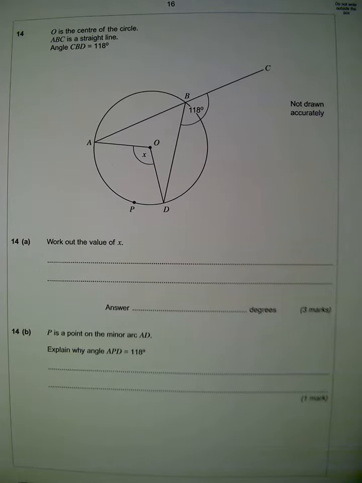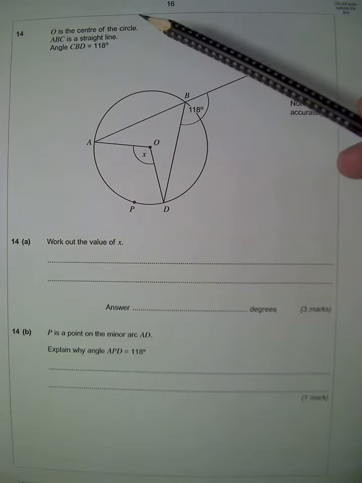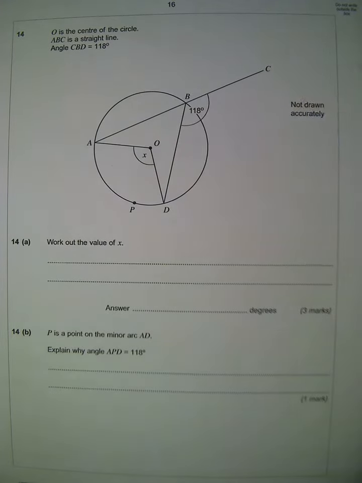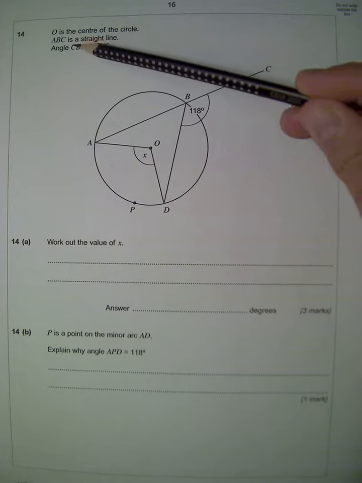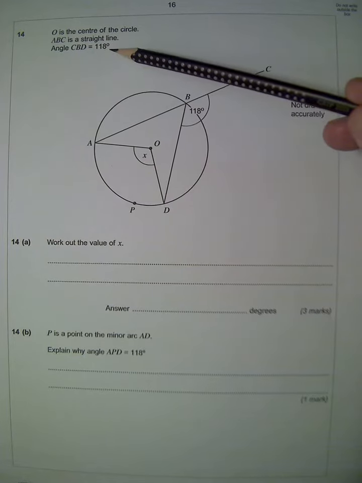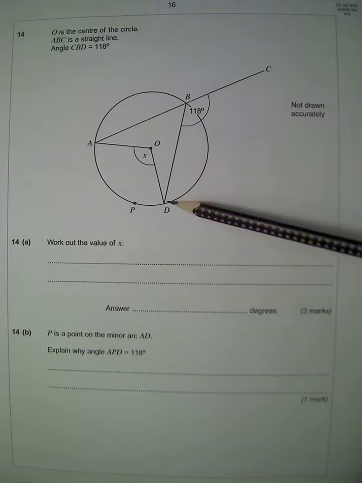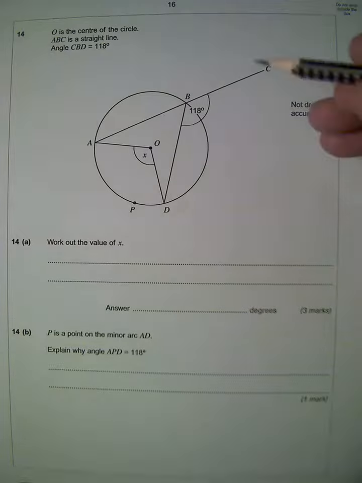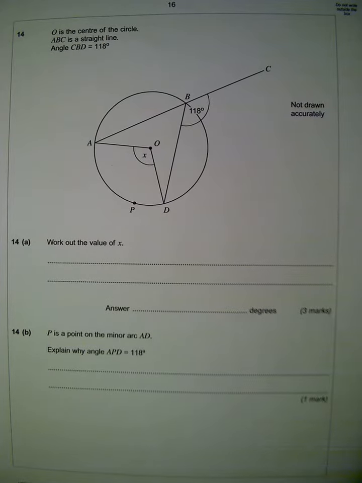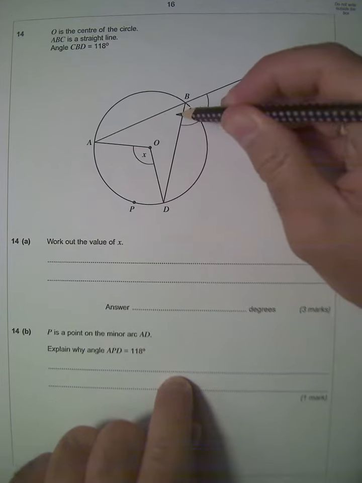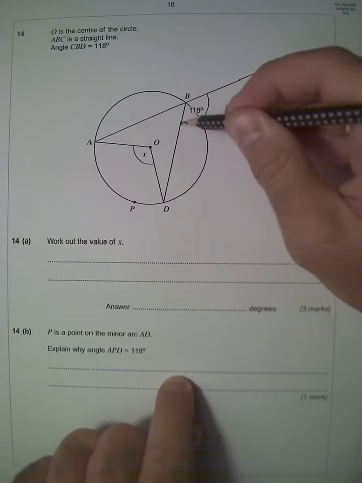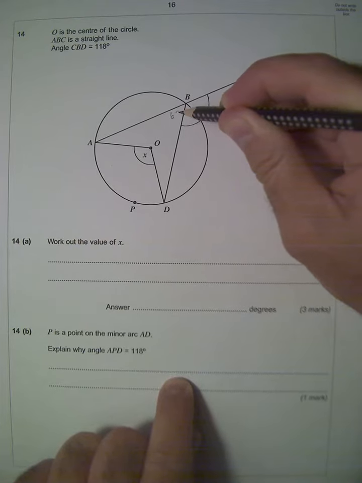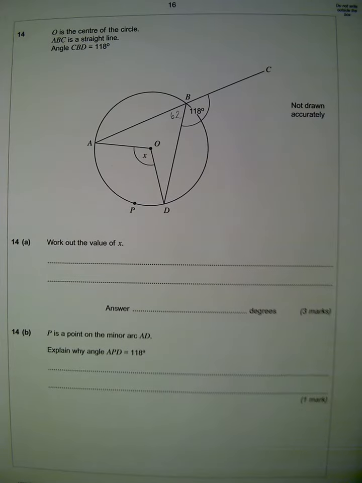Okay, so here's an exam question. It says O is the center of the circle. ABC is a straight line, so that's ABC, that's a straight line. Angle CBD is 118 degrees, so CBD with B in the middle, that's 118 degrees. So immediately we spot angles on a straight line, and they've got to add up to 180, so 180 minus 118 is 62. So that's 62.